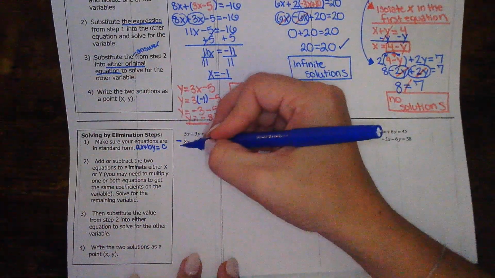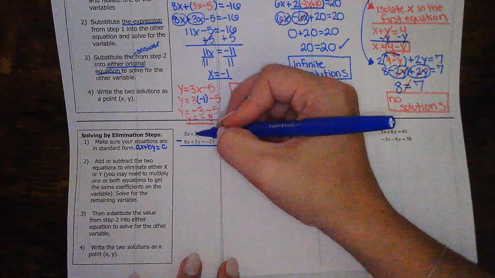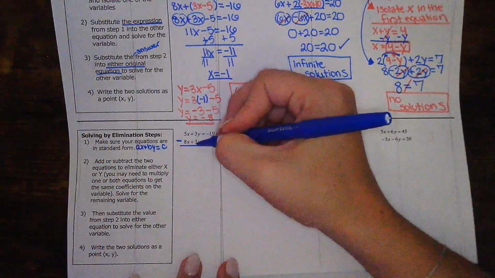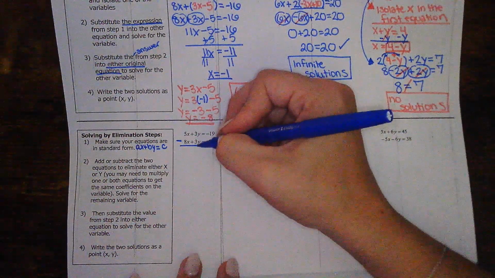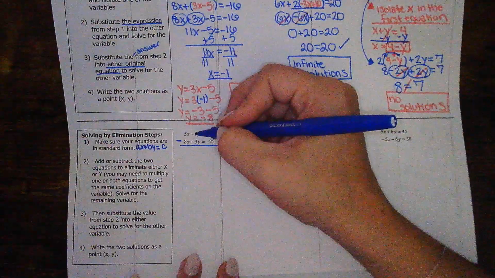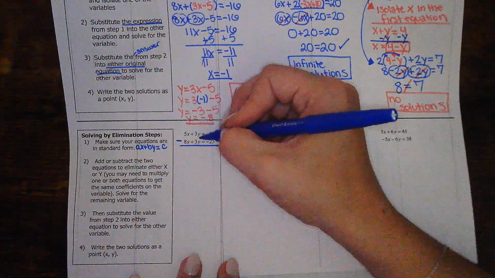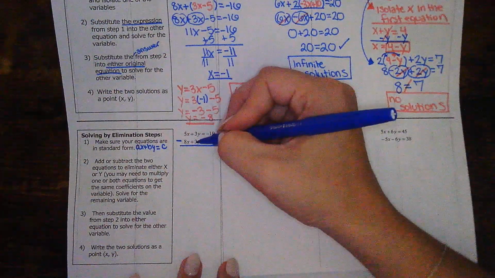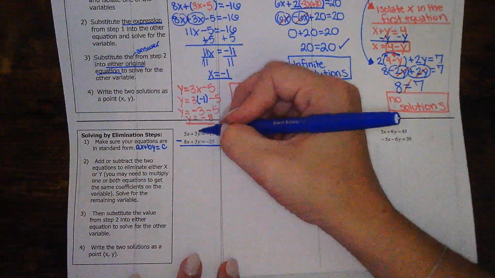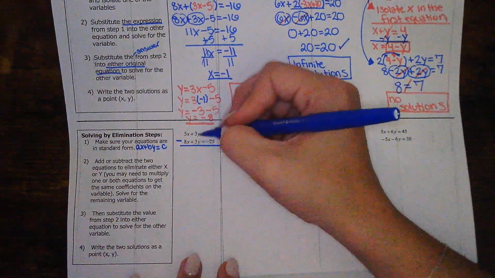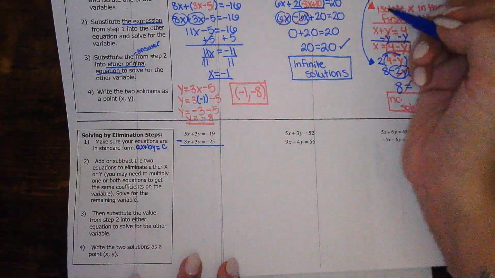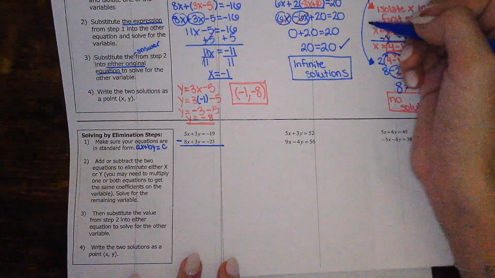And I'm choosing to subtract and not add because both of these coefficients are positive, right? So if I want to eliminate the term with y, I should subtract 3y from 3y because that leaves me with 0y. It eliminates that term, okay?